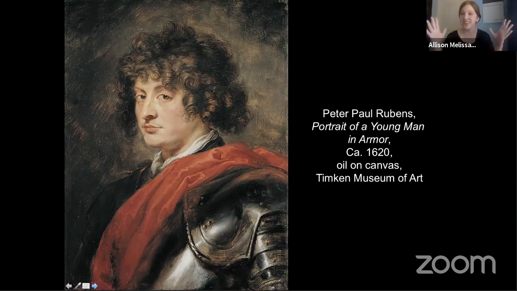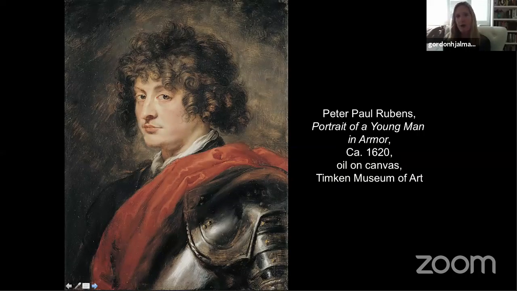Yeah, because it's hard to get the scale of it on a PowerPoint. You know, I wish we were in the museum because it's so much larger. Oh, that's a great question. I'm going to have to look that up though. Or maybe you can tell me. Yeah, I can look it up too.